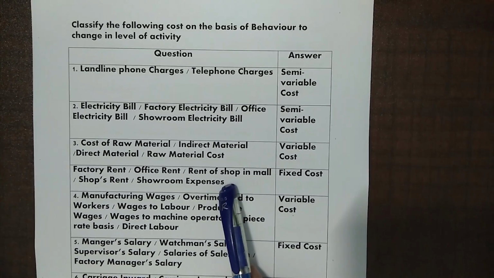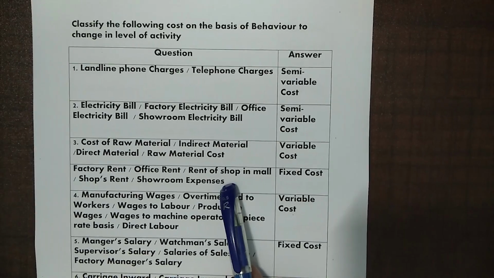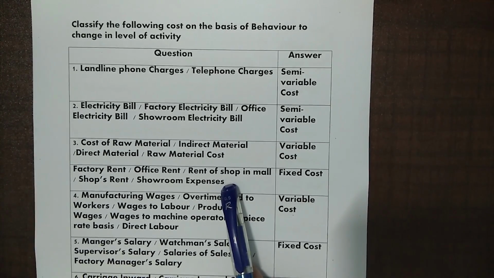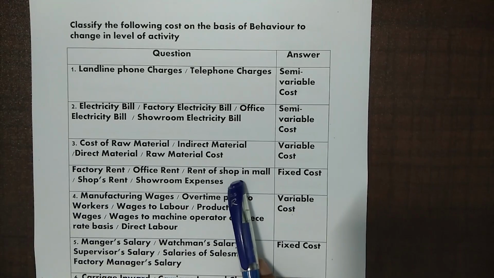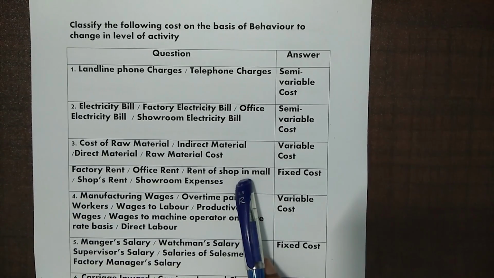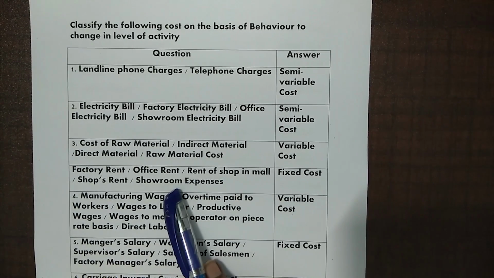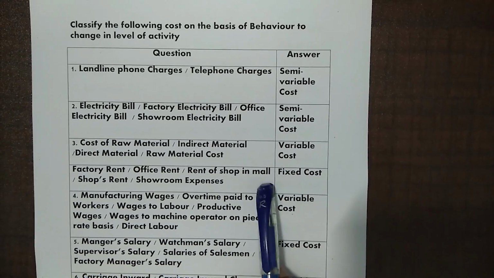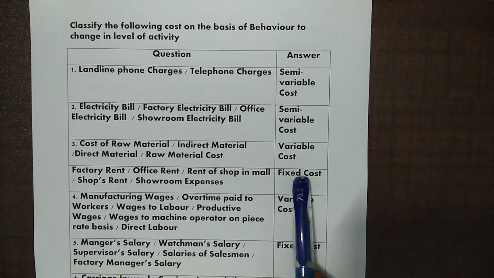Rent will always be fixed. Suppose I have taken one flat on rent for rupees 50,000. If I am alone going to stay over there, then also I have to pay rupees 50,000. If 10 people accommodate in the same flat, then also the rent will be the same. That's why rent is always a fixed cost.